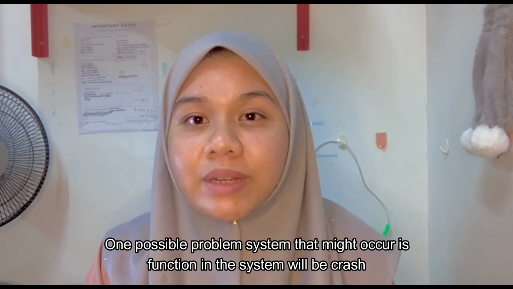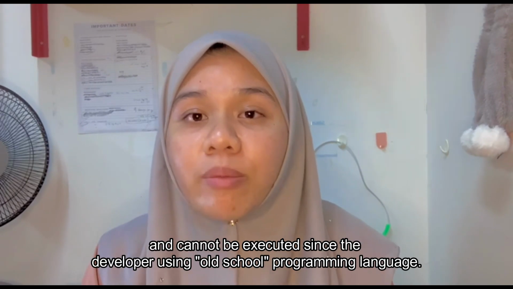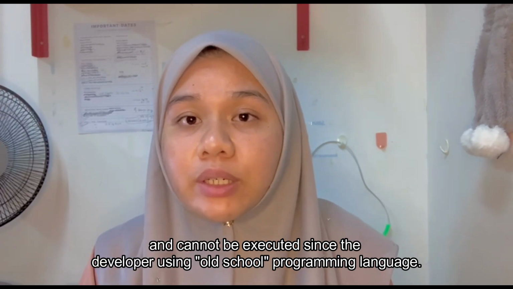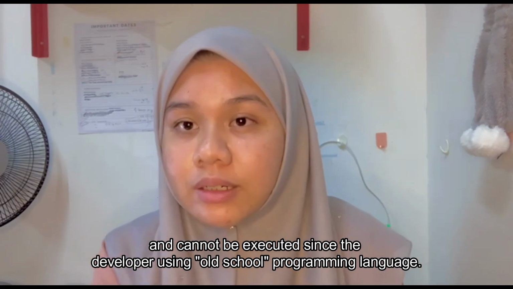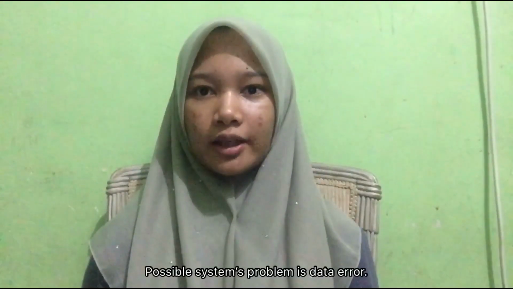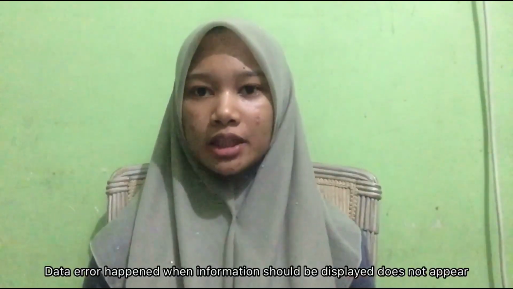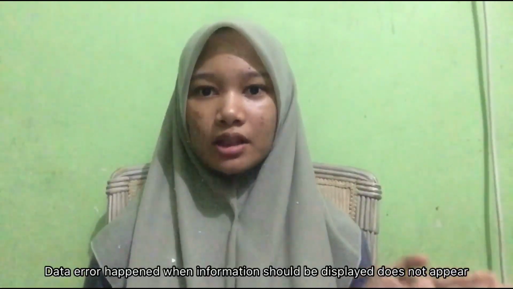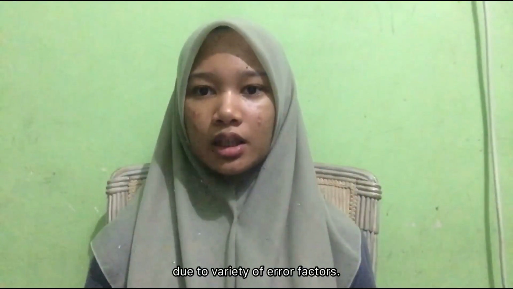One possible problem is that a function in the system will crash and cannot be executed because the developer is using an old-school programming language. Another possible system problem is data error. Data error happens when information that should be displayed on the system does not appear due to a variety of error factors.